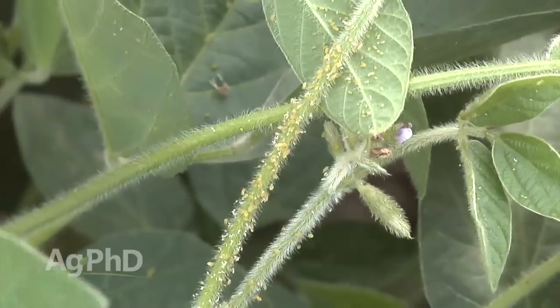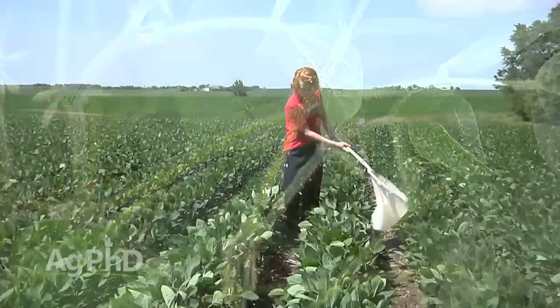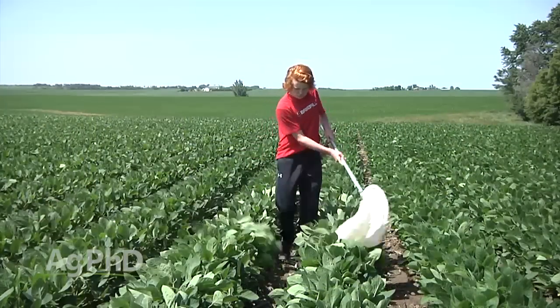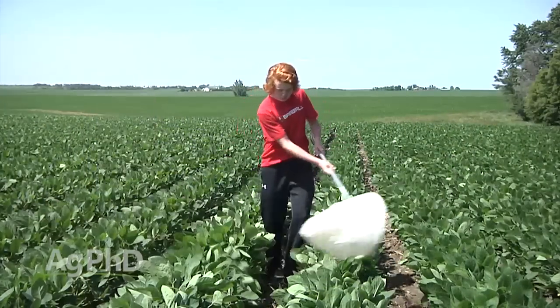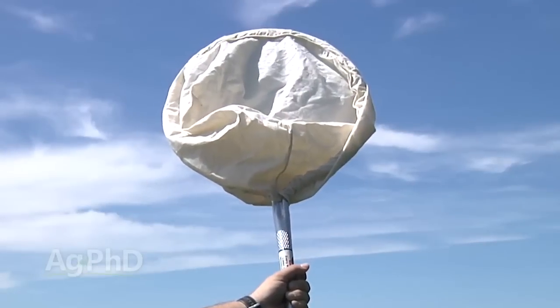And let's talk about, hey, what do they do to my crop? And when do I need to look for them and so forth? So there's so many ways on your farm to get young people involved and get that love of agriculture in them too, and also a knowledge of your business. A sweep net is one of those tools that can really help you.